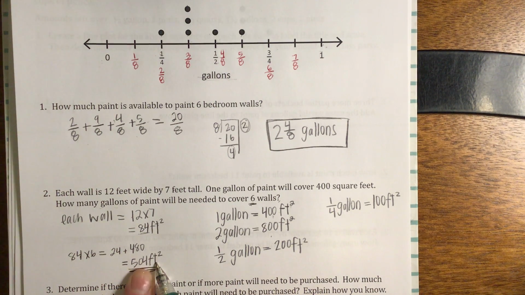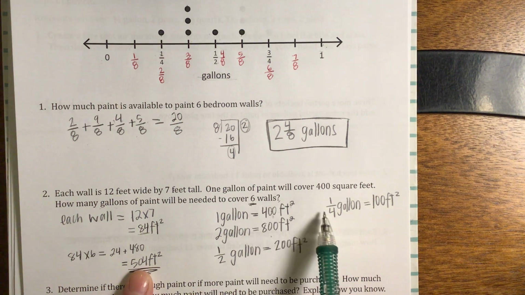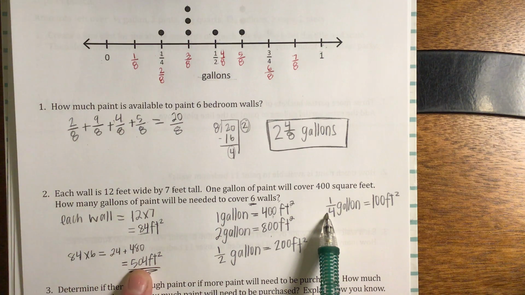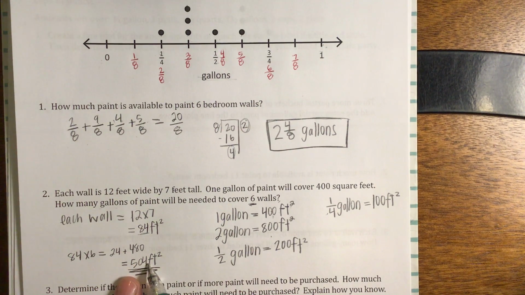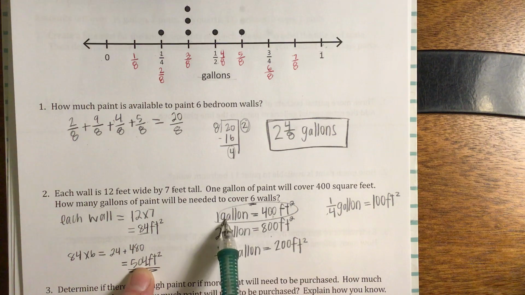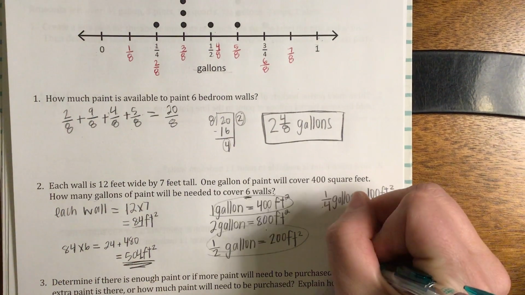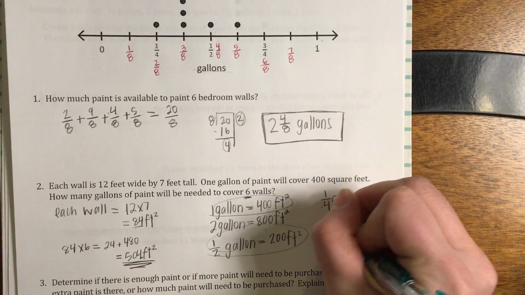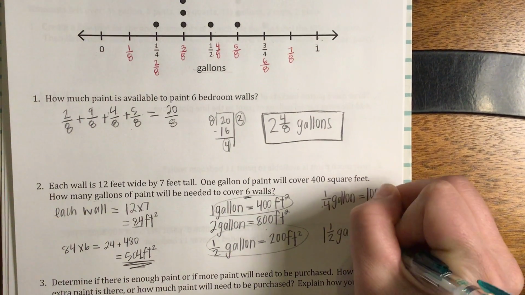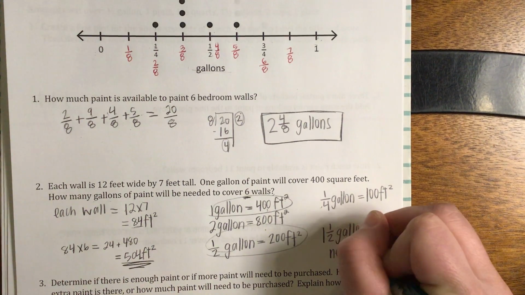504 feet squared. Now it's almost okay for us to get 1 1/4 gallons of paint, but the only problem is that there's 4 square feet that still wouldn't be painted. So altogether, I'm going to want to order or use 1 1/2 gallons of paint. So here we did a guess and check to find our answer. So our answer is 1 1/2 gallons are needed.